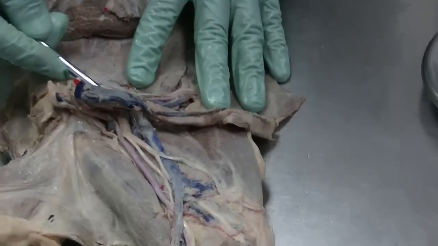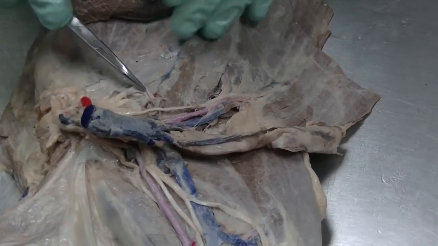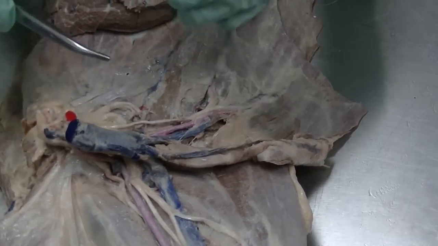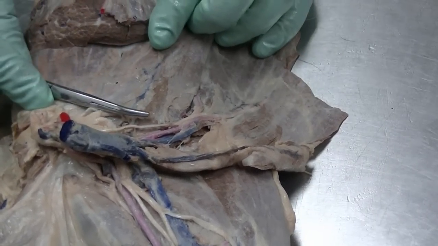Then the subscapular is formed by the thoracodorsal vein and the main division of the subscapular, which is coming from the deep parts of the proximal forelimb, that is the shoulder region.